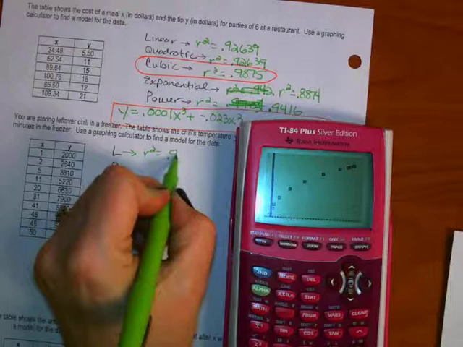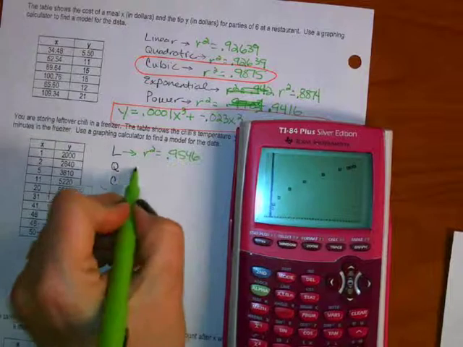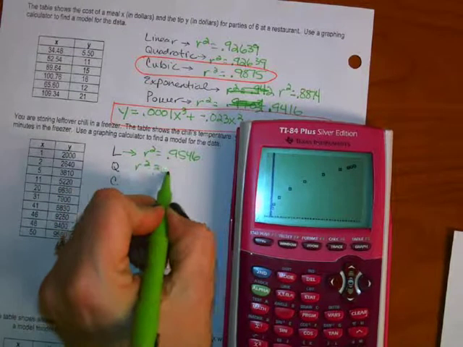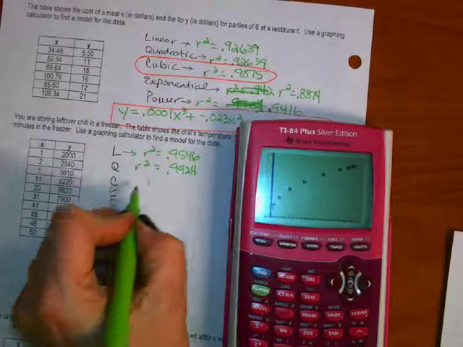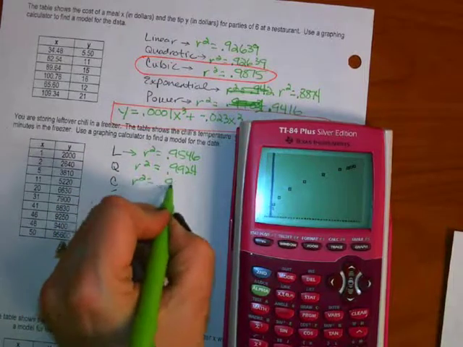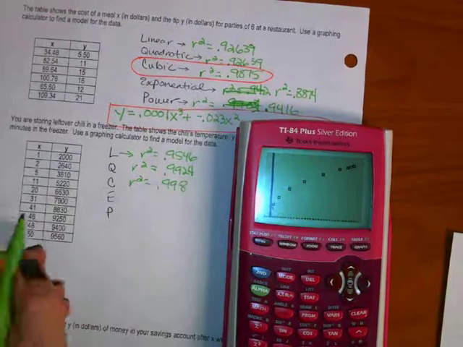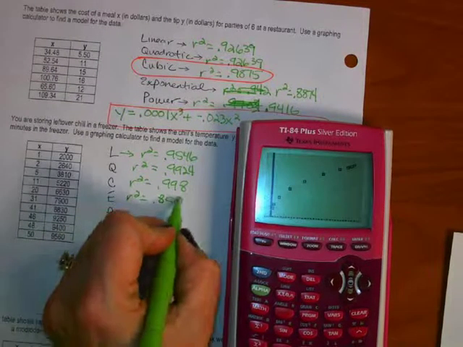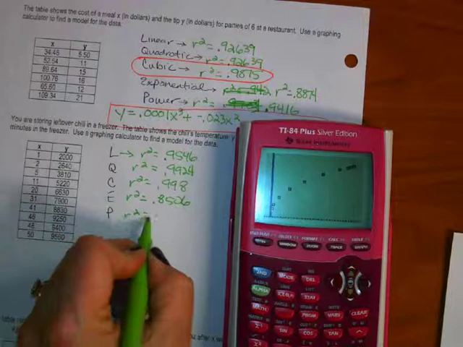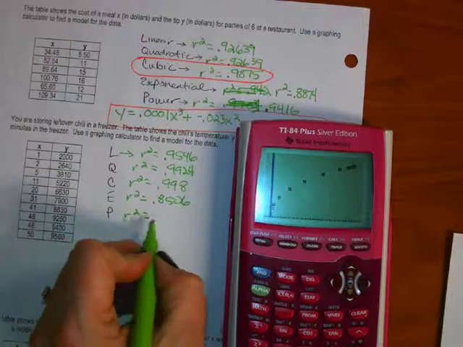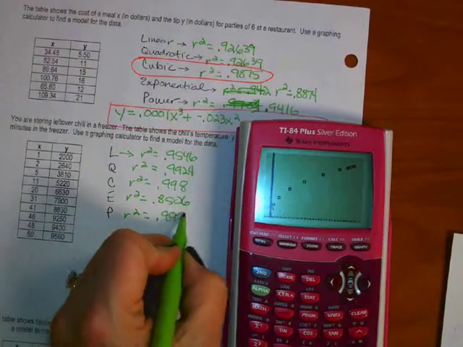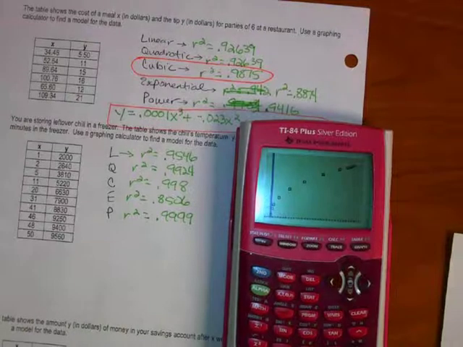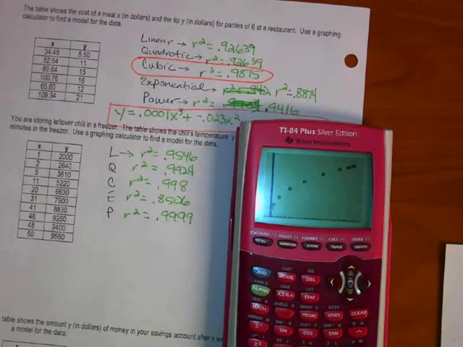R squared equals 0.9546. R squared equals 0.9924. R squared equals 0.998. And 0.8506. And look at this: 0.9999. You couldn't get any closer to 1.